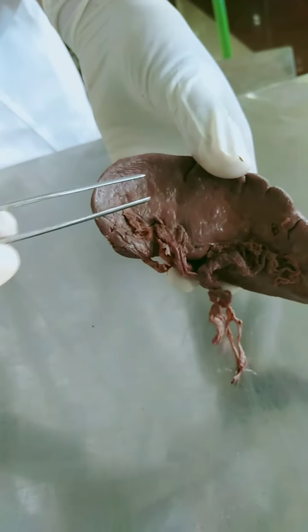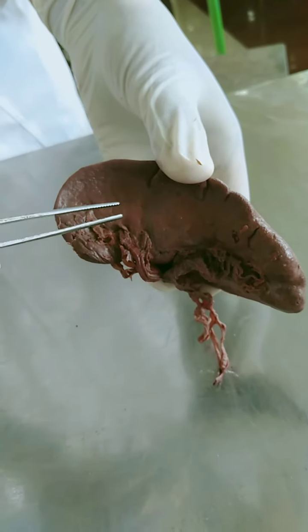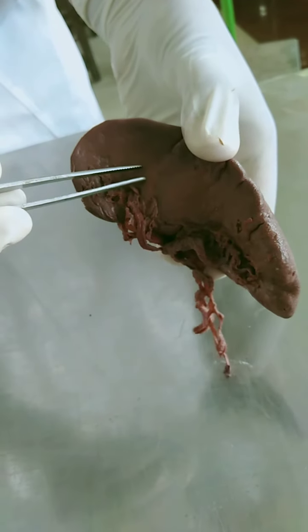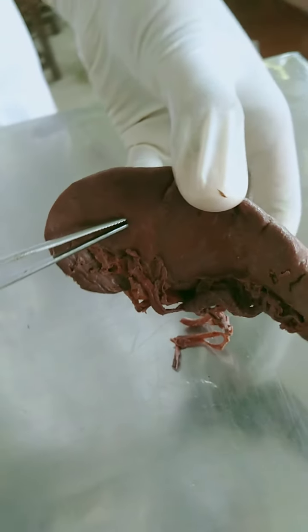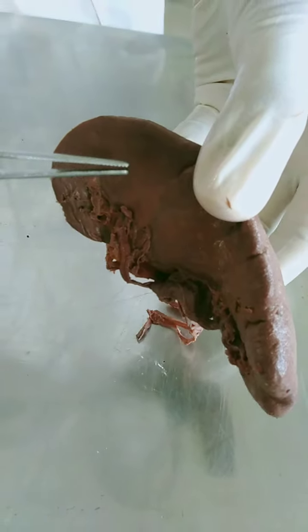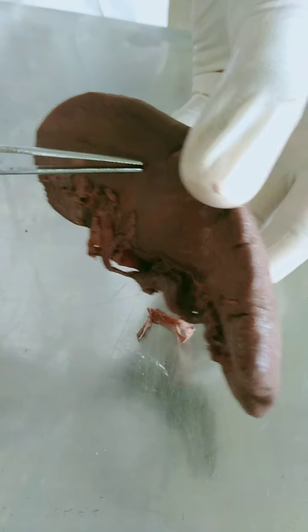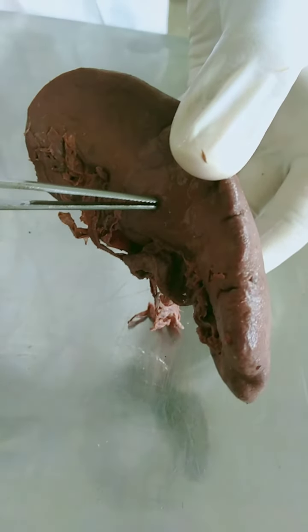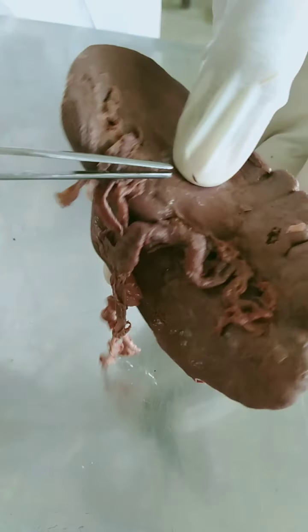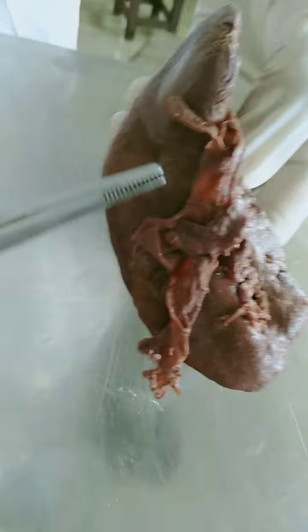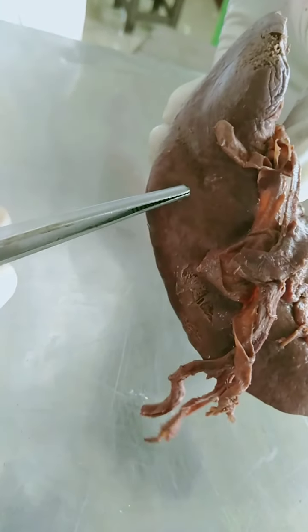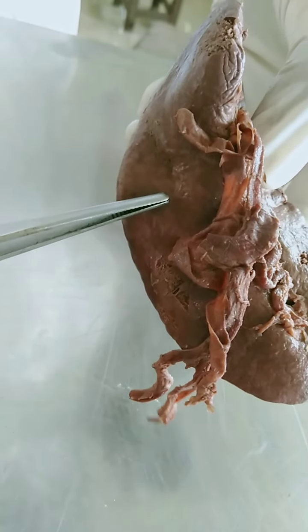In the visceral surface, you have 4 important impressions. First, there is a concave impression here that is produced by the fundus of the stomach. That is the gastric impression. Again, below and behind the gastric impression, this area is the renal impression produced by the left kidney.